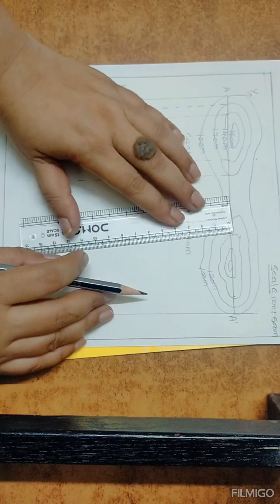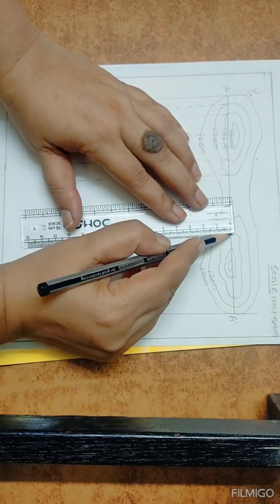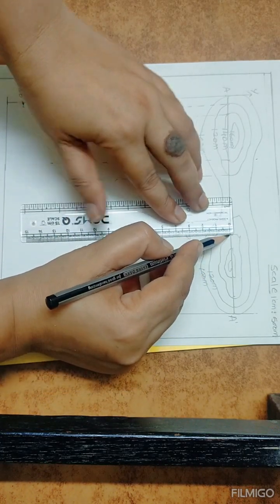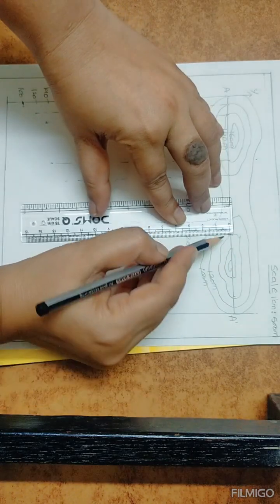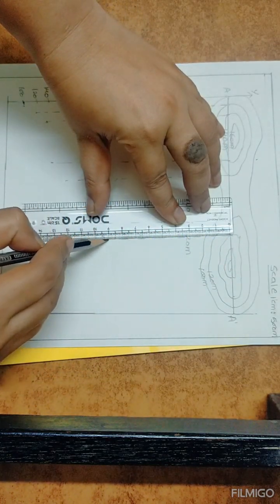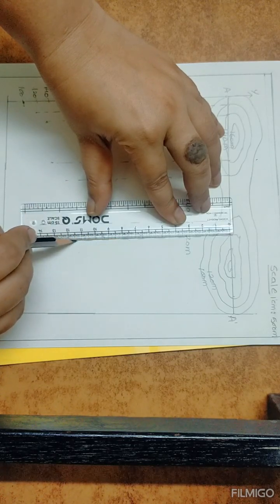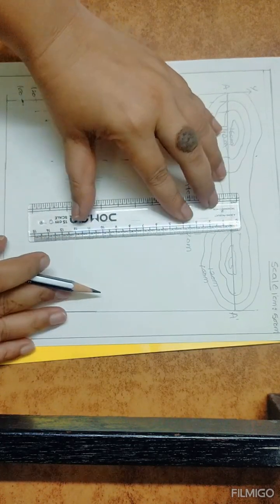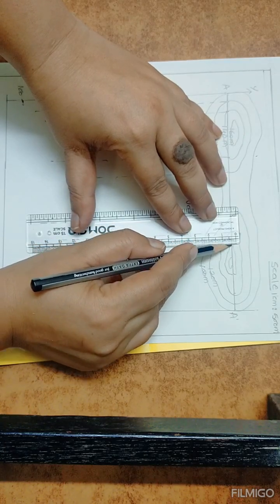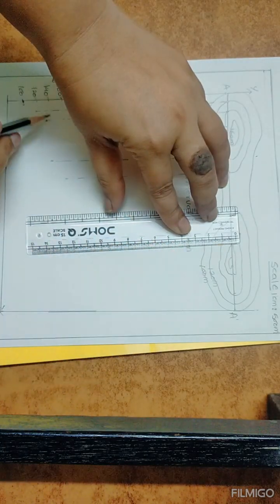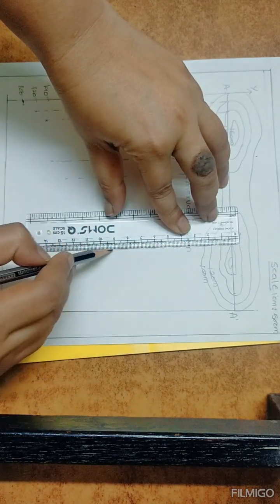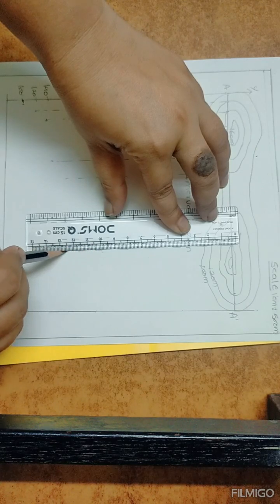You don't have to bother about the contour number repeating twice or thrice, because one contour can cross twice, thrice, or many times on the cross section line, as it is a continuous line which follows equal elevation. So do not worry about that. You can take as many points as it crosses. Just follow the simple steps.